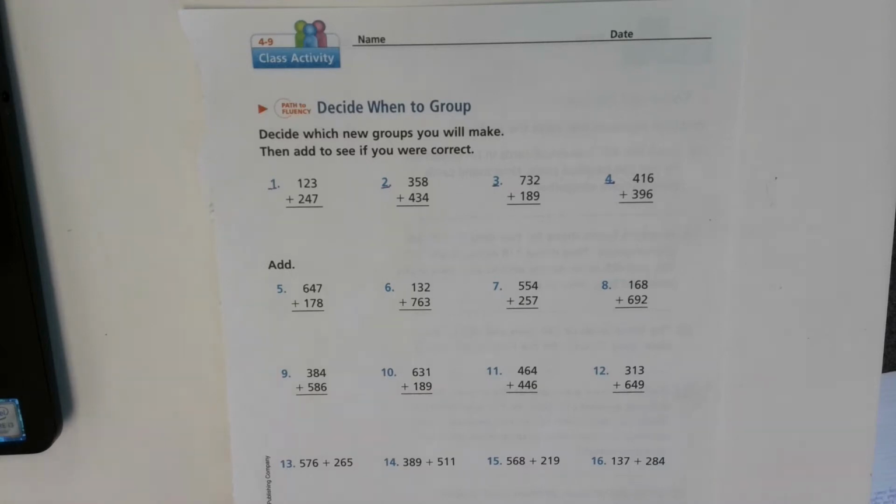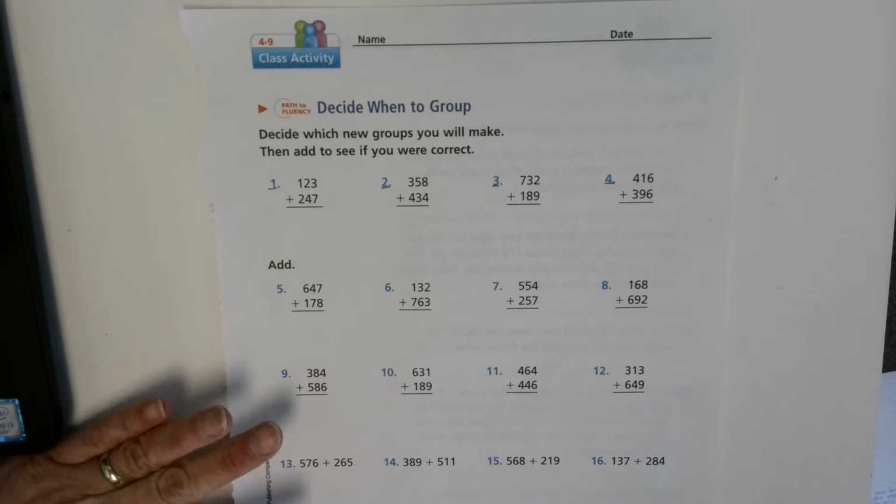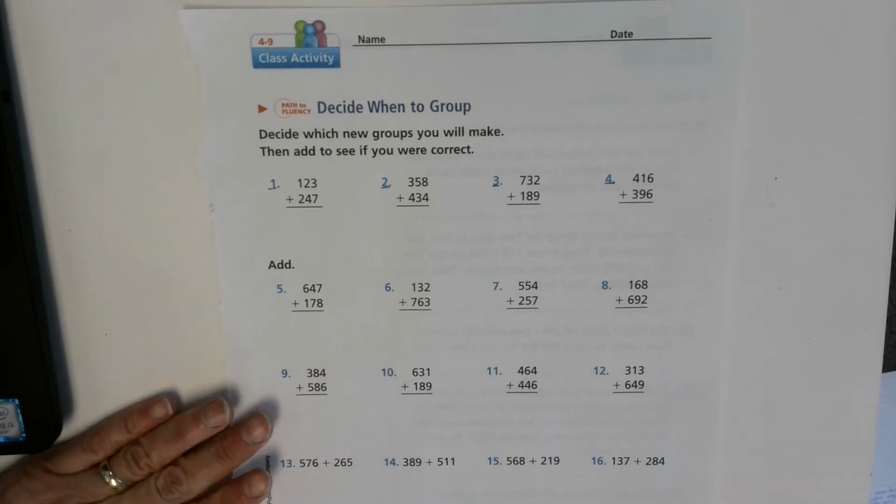Today we're going to decide when to group. You're going to see 4 problems that we're going to solve, and I'm going to talk about when we know we need to make a new group. So this would be the traditional new groups above method or new groups below method. If you wanted to try the show all totals with a couple of your problems today, that's fine as well. But today I'm going to focus on making new groups, whether I put them above or below.